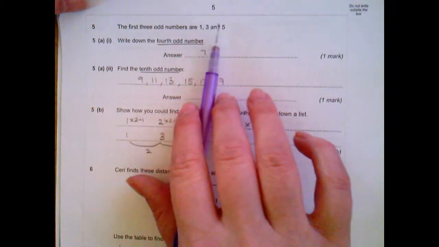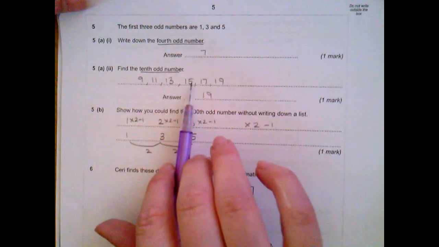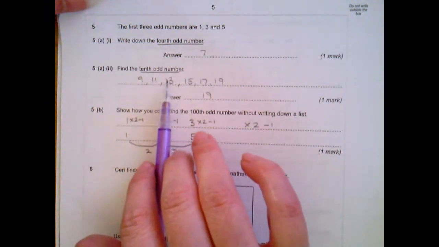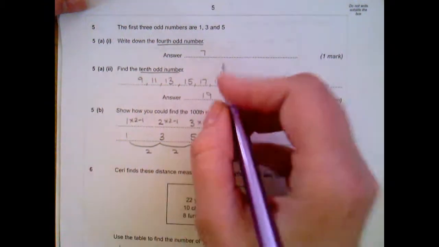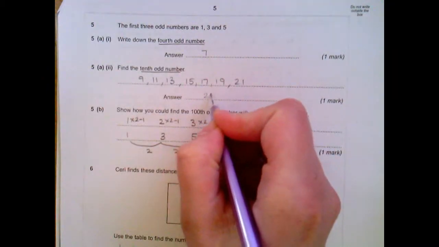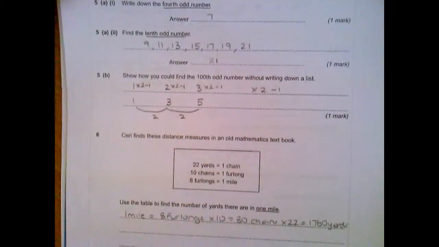So that was 1st, 2nd, 3rd, 4th, 5th, 6th, 7th, 8th. I left one out. 1st, 2nd, 3rd, 4th, 5th, 6th, 7th, 8th, 9th. Yeah, left one out. So it should be 21 for your answer there, not 19. So 21. It's a good job I counted those again.